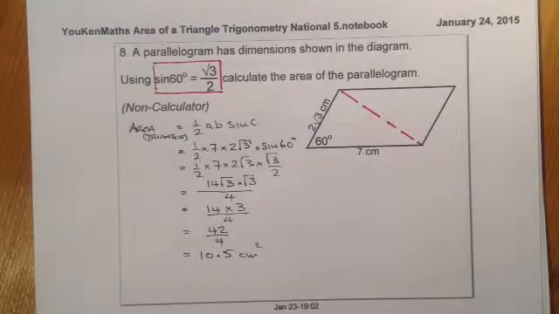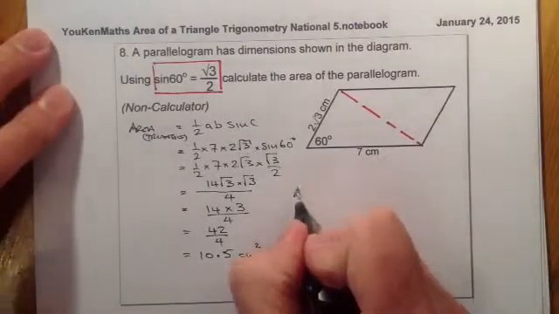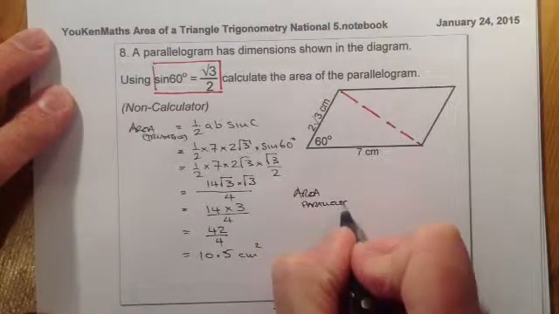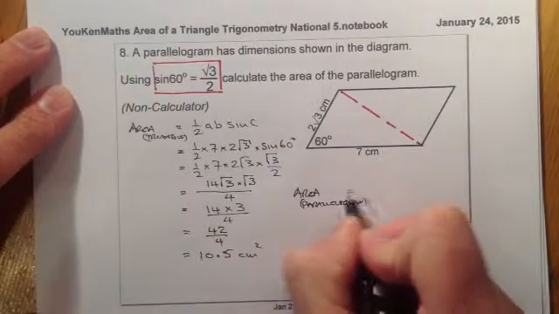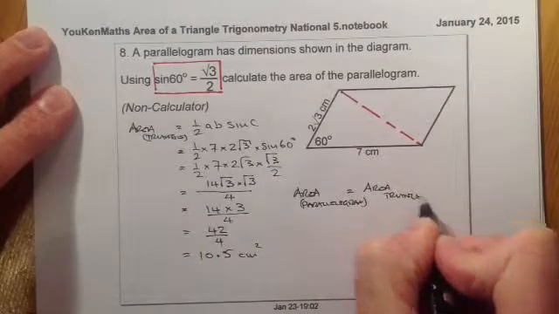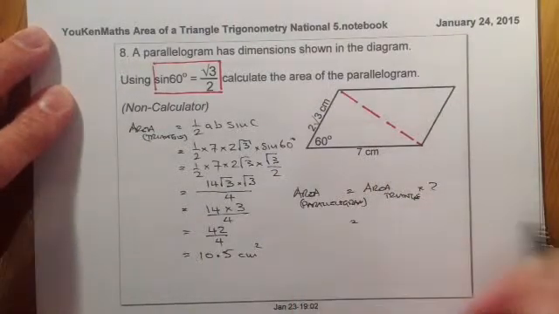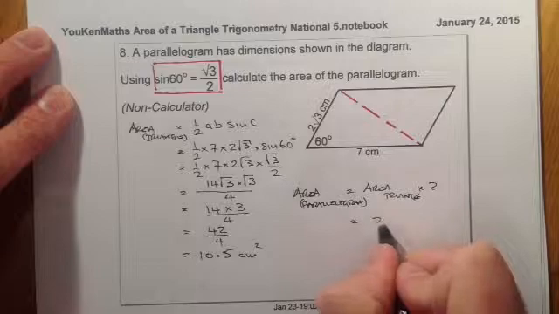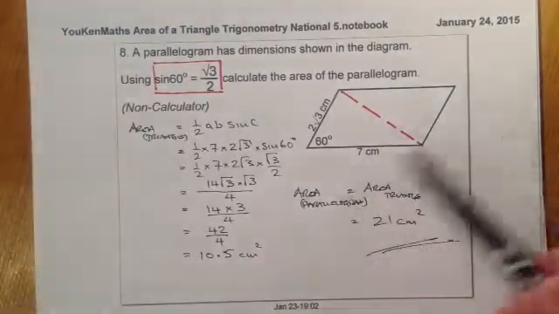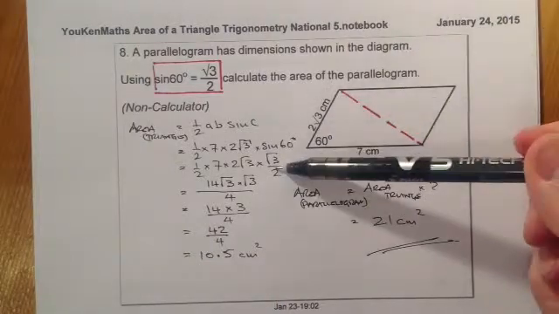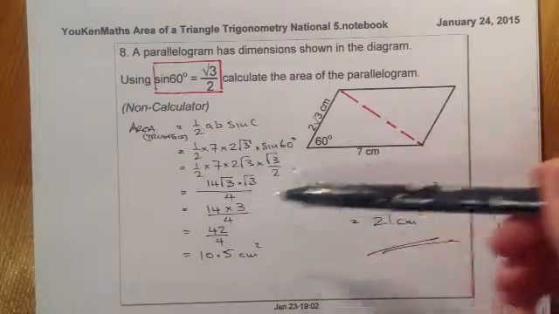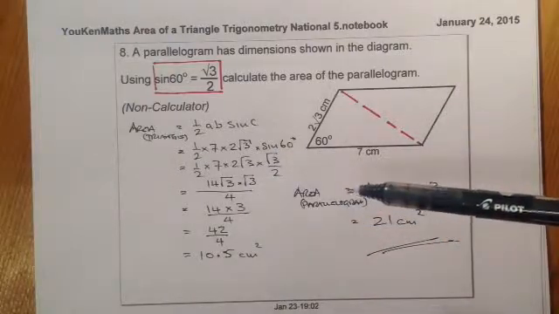Now, for the parallelogram, I'm just going to have to double that. So the area of the parallelogram is going to be equal to the area of the triangle times 2. And we've got 10.5 times 2, which will give me 21 centimetres squared. So this one here is quite a top line question, obviously with the surd multiplication coming in there and simplifying down some reasonably complex fractions from there.